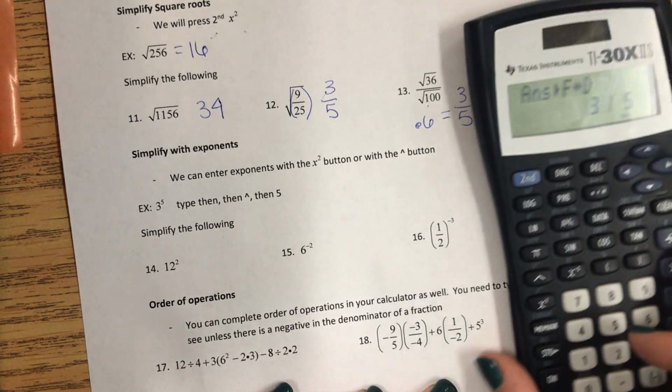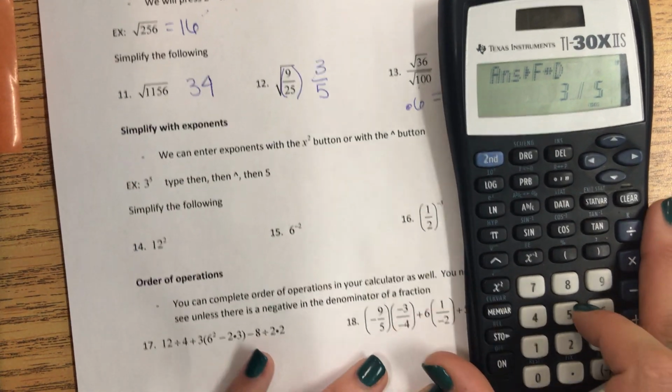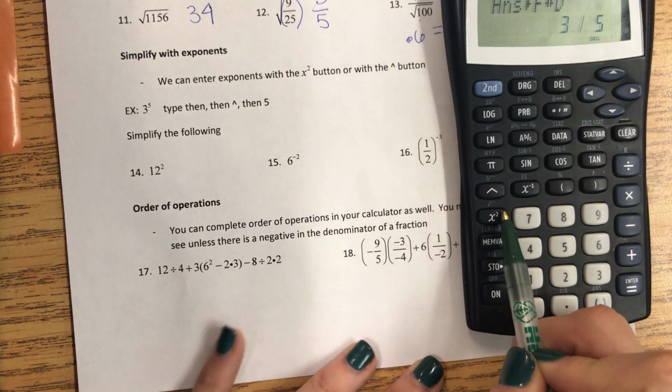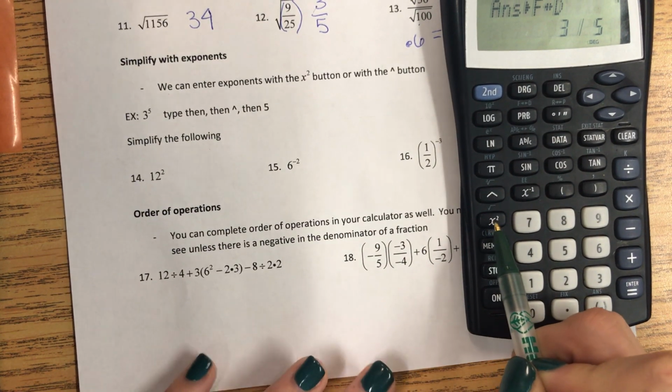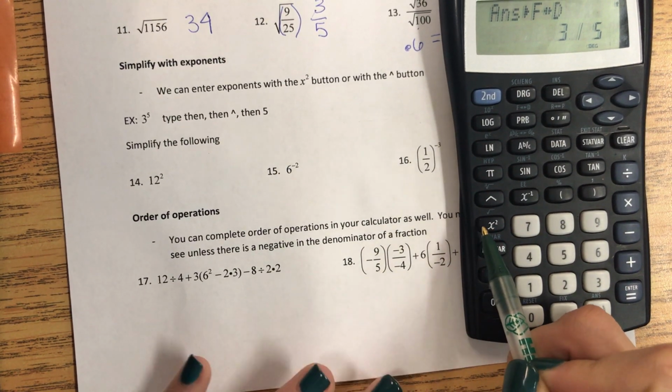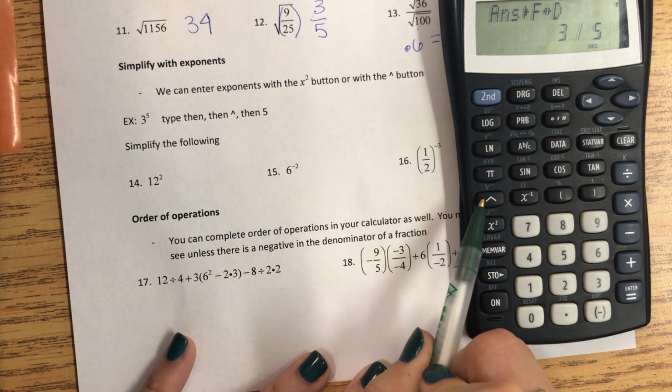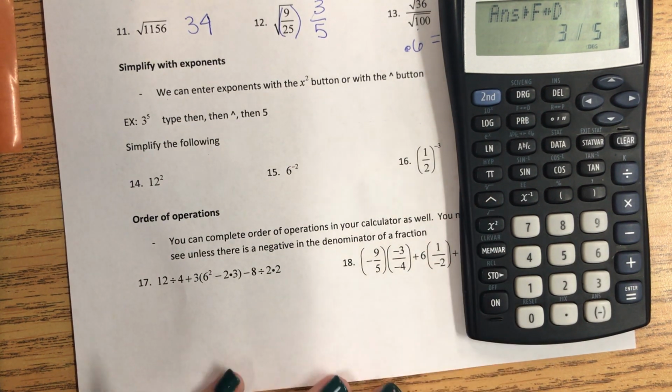Okay. Now, the exponent of 2 button, like I said, most of my students are familiar with. It's to the left of the 7. But I think what's more important with exponents is that we realize the button right above it that looks like 2 sides of a triangle is our up caret button. And that's going to allow us to enter any exponent that we want to enter.